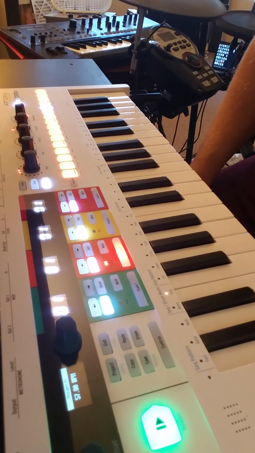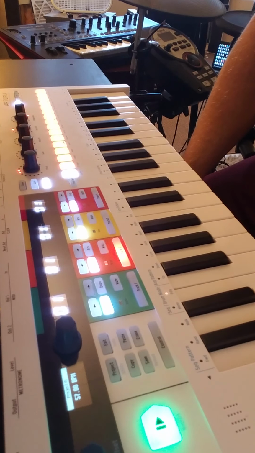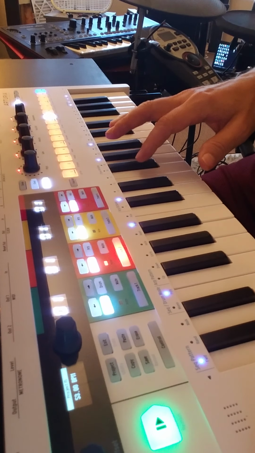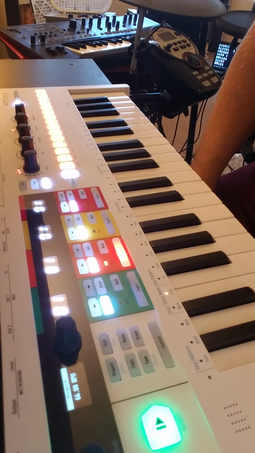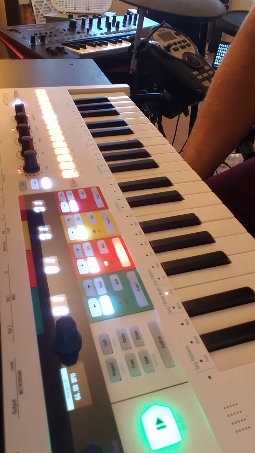So the gate is not the full 1 but 0.8, which you can barely hear a difference, but there is a little bit of difference. Shorter.